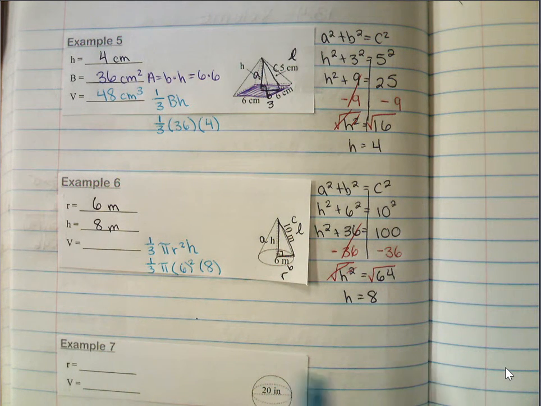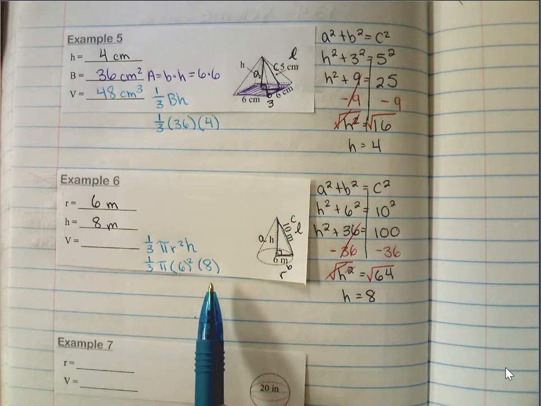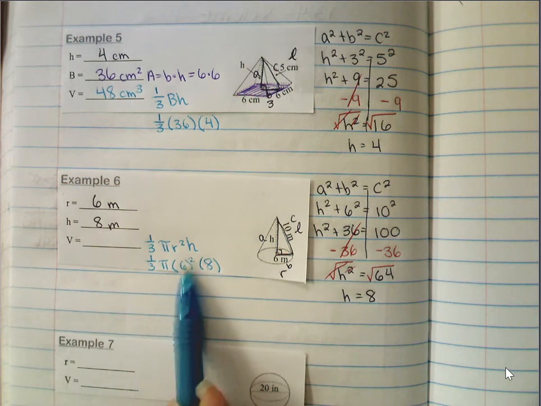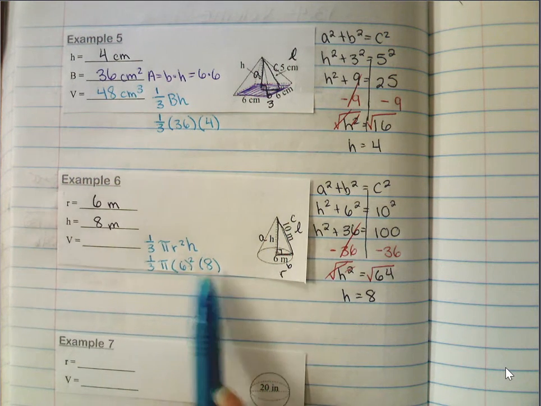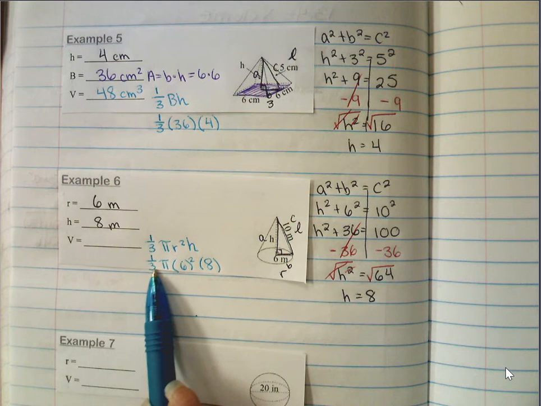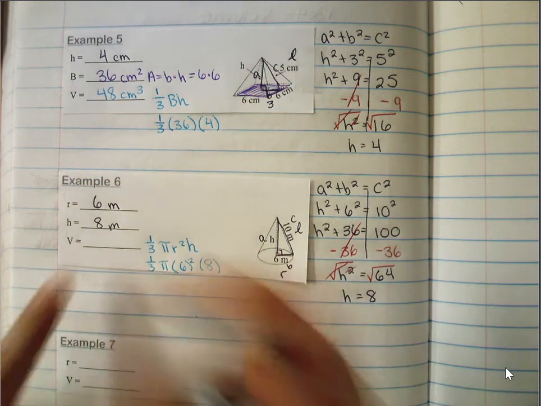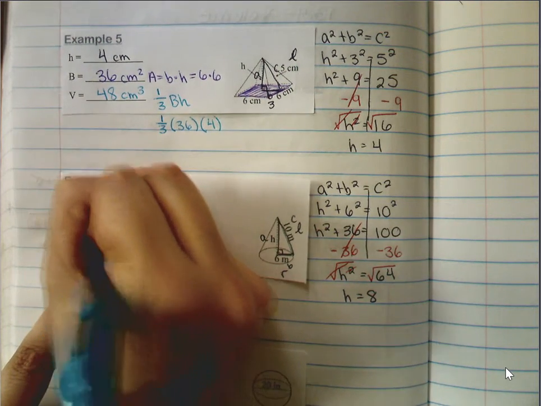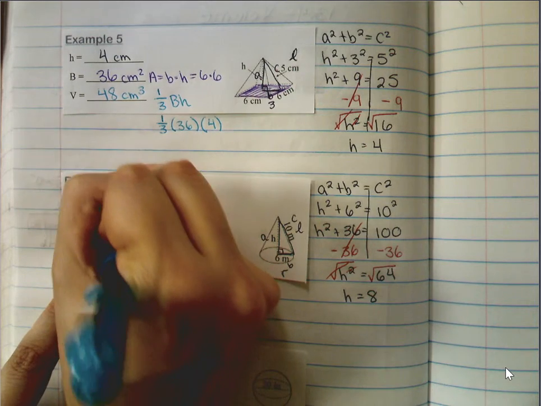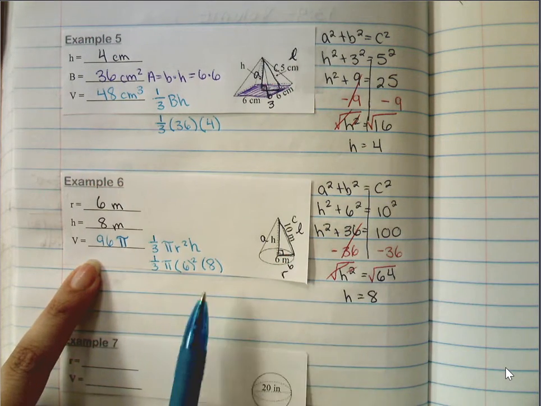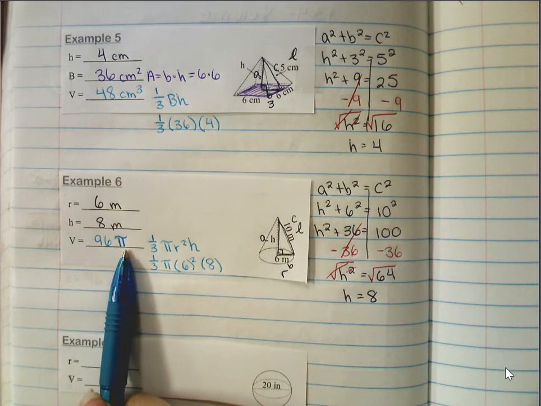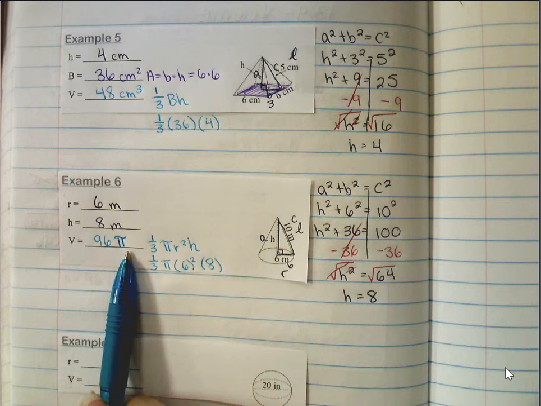So I'm going to do 6 squared, which is 36, times 8, and then times 1/3, and that's going to give me 96. So right here I have 96 pi. Since I didn't type the pi in the calculator, I have to keep the pi next to my number. Okay, that's the formula for cones.